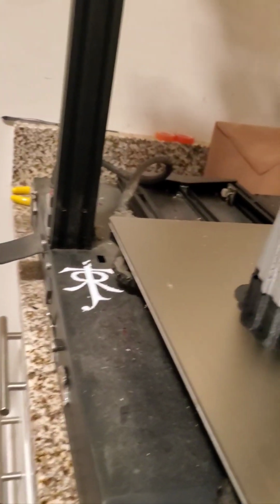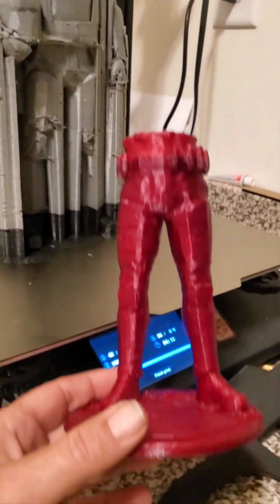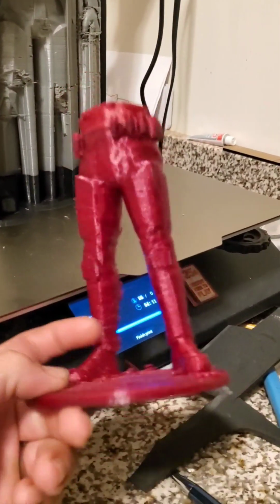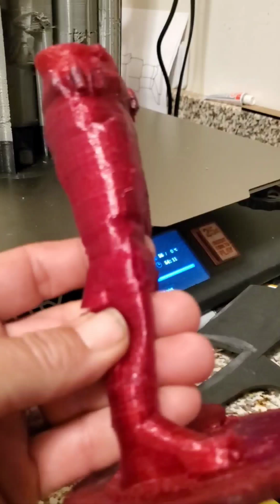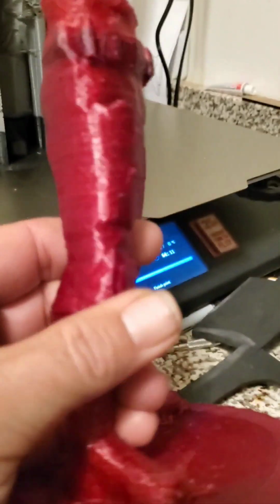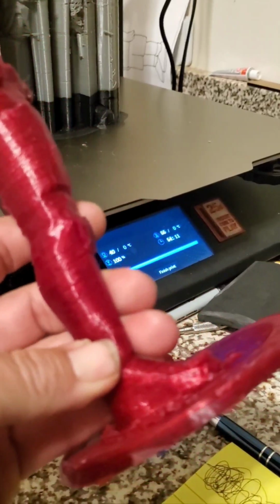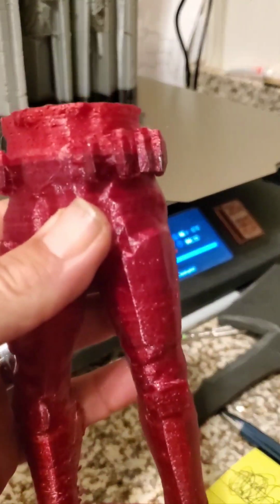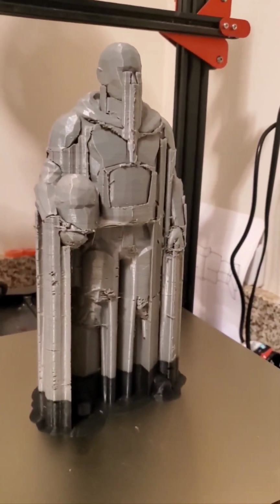And here's one of the PETG tries. They just kept failing and not adhering to each layer. As you can see, this is just real squishy, not strong at all. And so, yeah, it just wasn't working out. So I gave up on that and went with the PLA. For some reason, that PETG just was not adhering to itself.